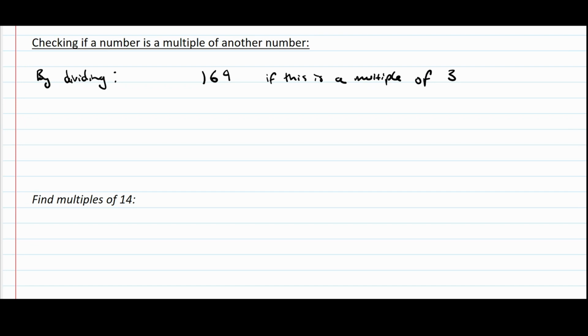The solid way of finding out if 169 is a multiple of 3 is division. So I'm going to do the bus stop method anyway and see if it works. Some of you may know other methods of division, but I'll just be using the bus stop method.